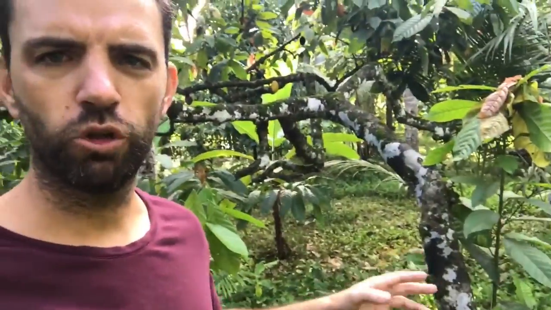Here is a pretty old tree, I would guess around 20, 25 years. When it starts to slow down, the number of pods a year is starting to slow down. It depends on the way it's been looked after and how much sun they got during their life, because if they got too much sun during their lifetime, their life expectancy will lower, so maybe 20, 25.